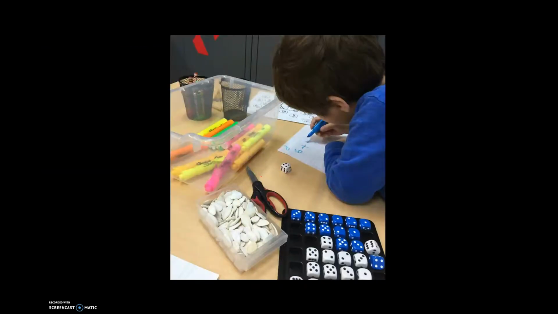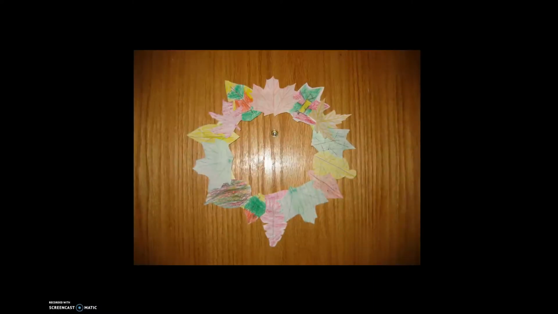We also used pumpkin seeds as counters. Here the kids were rolling the dice and recording the numbers that they got, and then using the pumpkin seeds to count and add how many there are altogether. We also used the leaves to make leaf prints, and then we cut them out and turned it into a wreath.